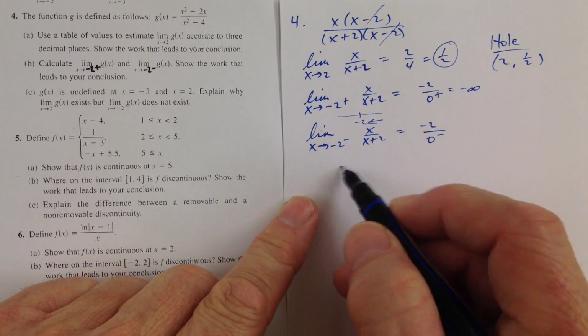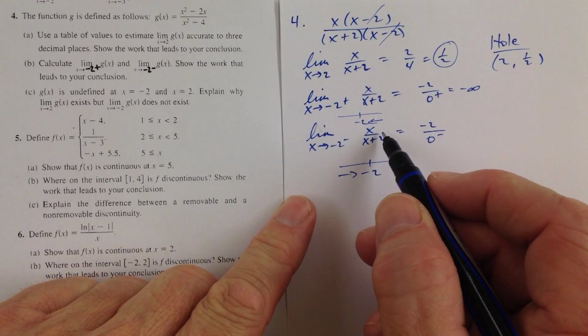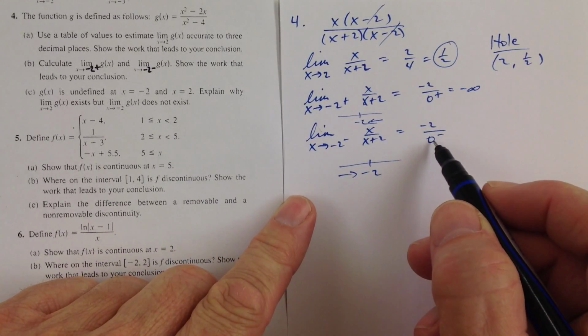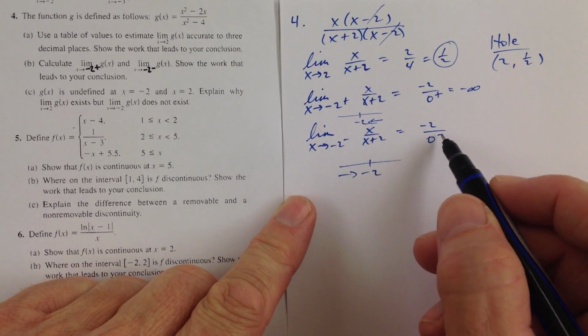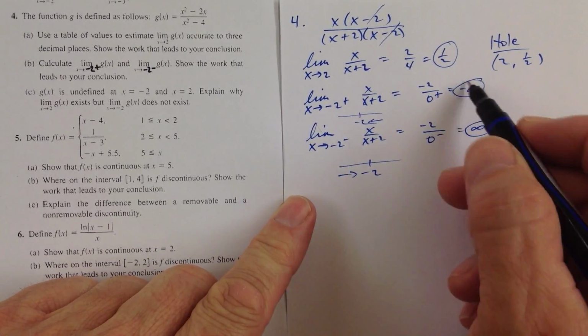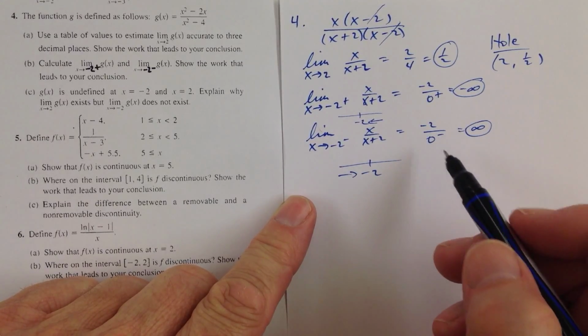And then likewise, replacing x with -2 from the left, we see that the numerator goes to -2 and the denominator goes to 0, but from the left, in this case, negative over a negative is a positive. So we get -infinity for the right-hand limit, positive infinity for the left-hand limit.